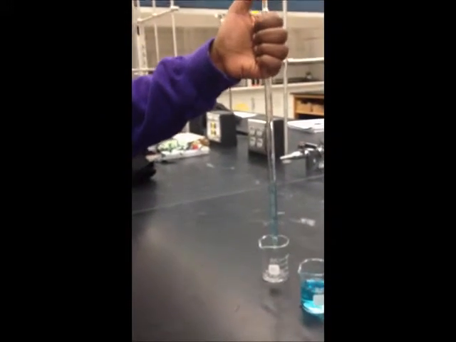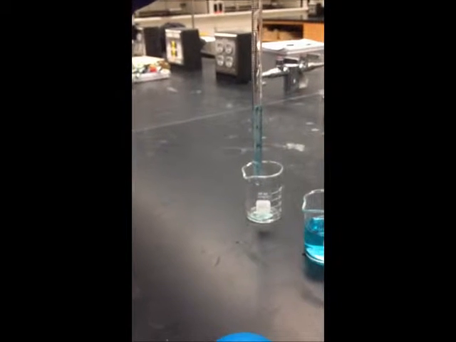After releasing some of the solution, the final volume is 8.3 milliliters.